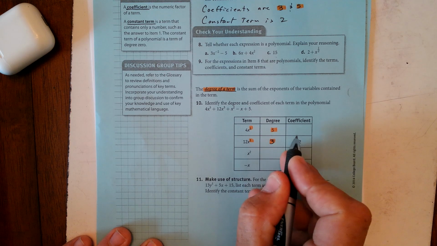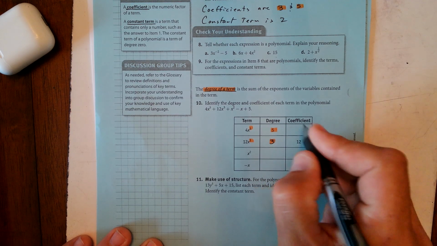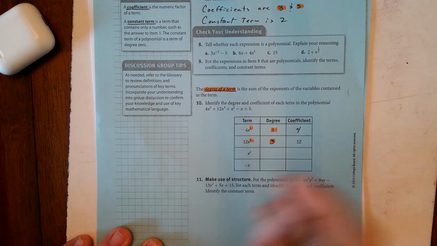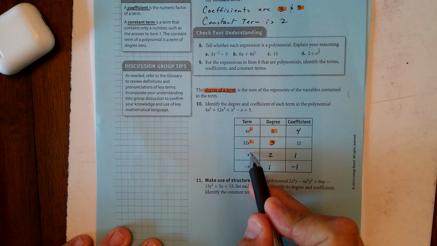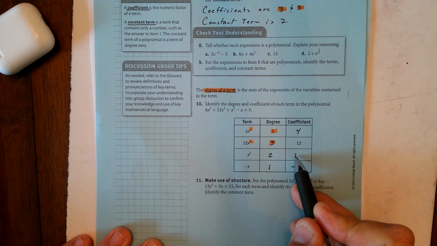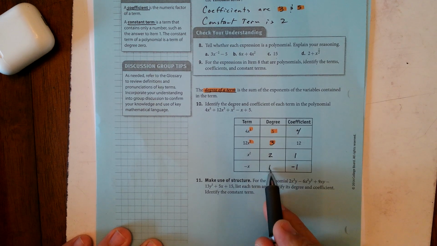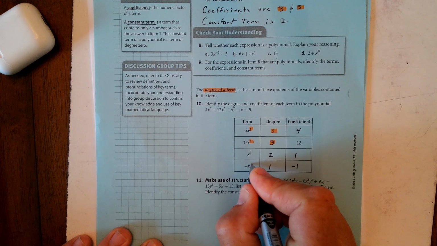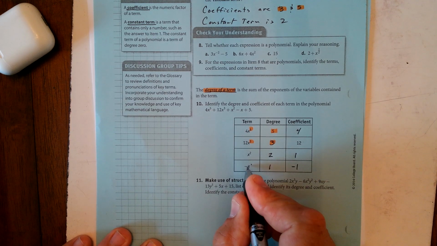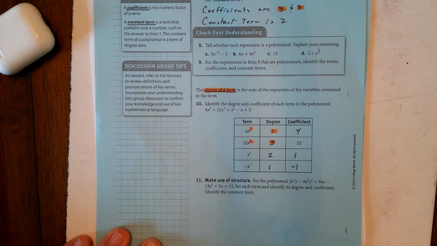Okay. What's the coefficient for this one? What's the number out in front of the variable? It's 4. I want you to fill in the next two as we go. If you look at this one, its degree is 2. That's the exponent, the largest exponent. The coefficient out in front of it is 1. This one, degree is 1. There's like a 1 up there. Okay. X to the 1 power. The coefficient out in front is negative 1. Okay, I want you to answer number 11 real quick.